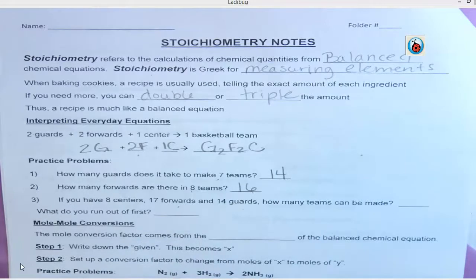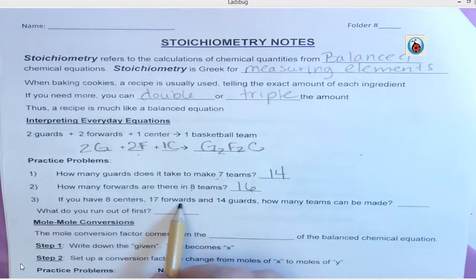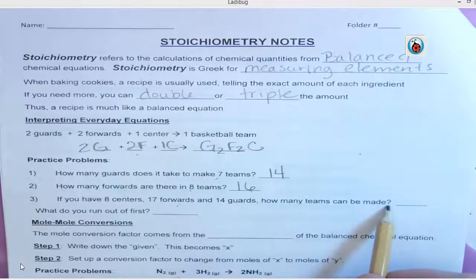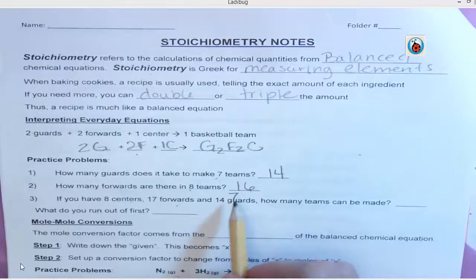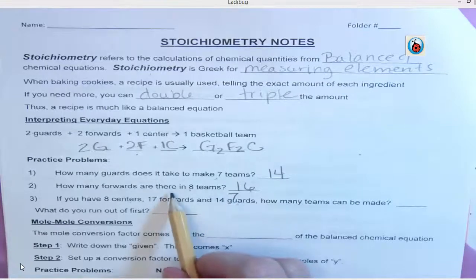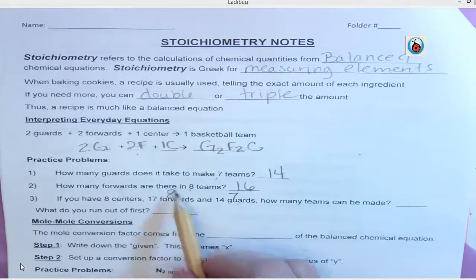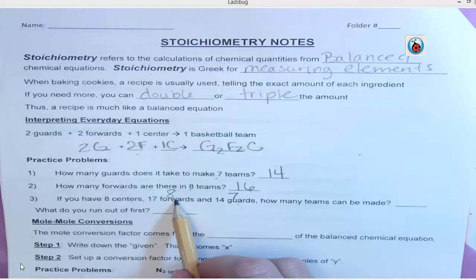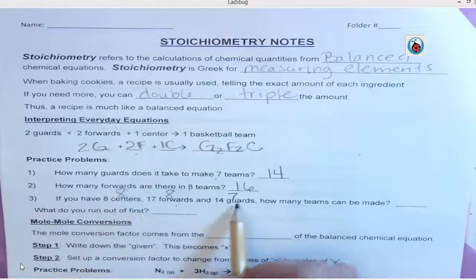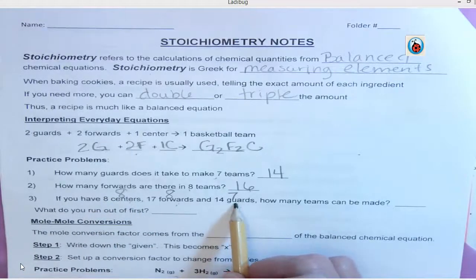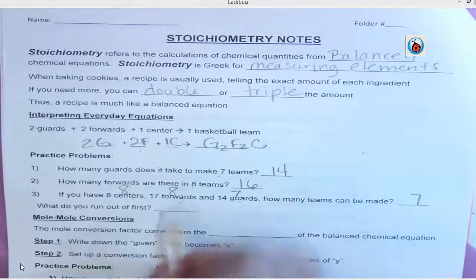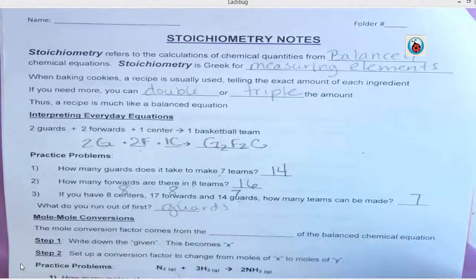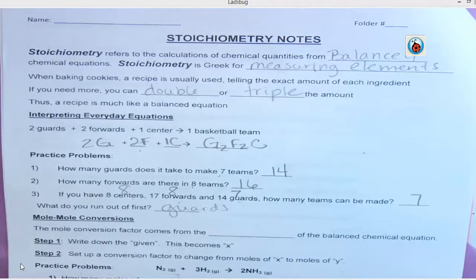All right, so then if I have 8 centers, 17 forwards, and 14 guards, how many teams can I make? Well, I know I can make 7 with that many guards, and I can make 8 with 17 forwards. But what's going to happen? I can only make 7 teams because I don't have enough guards to make 8. I will run out of guards first. This is just like in a reaction. I'm going to run out of one element first when everything starts combining. This is what stoichiometry is.